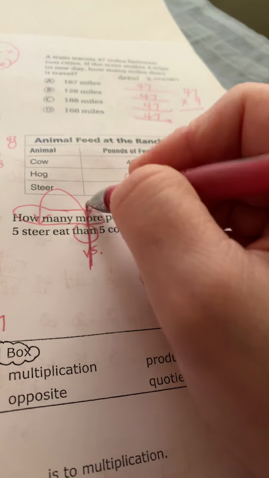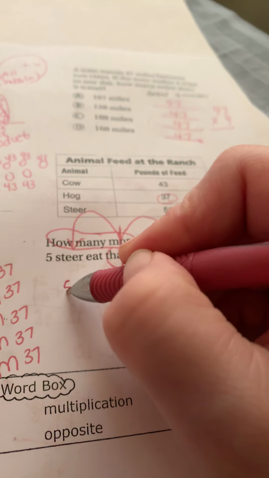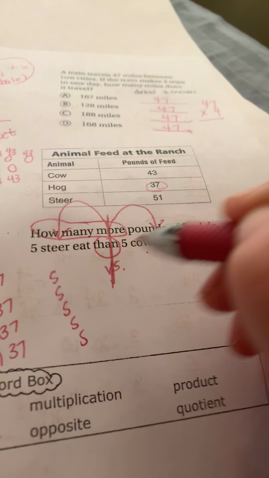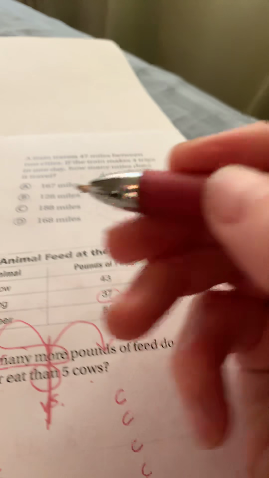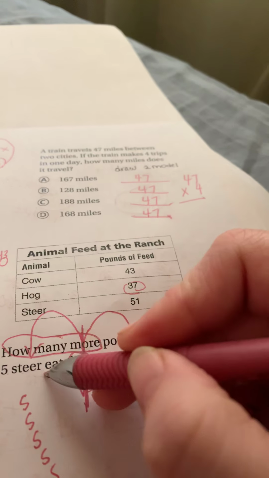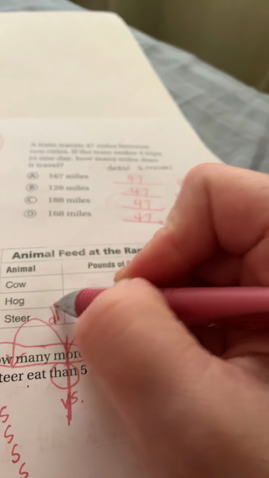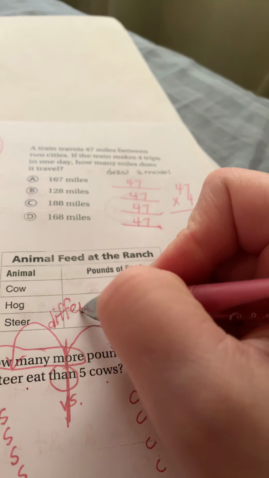It's like the 50-yard line. This team is 5 steers versus 5 moo-moos. If you want to know how many more are here than here, you're not putting them together. You want to know what's different. So when we have that phrase, how many more are here than here, we want a difference. So we're going to write that.